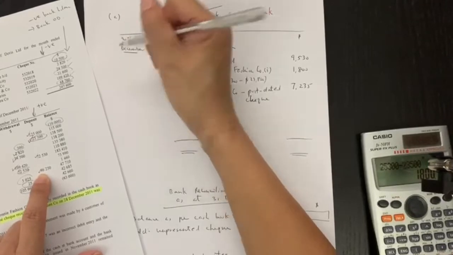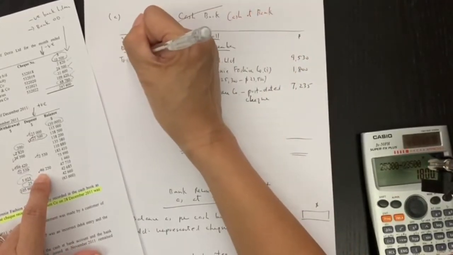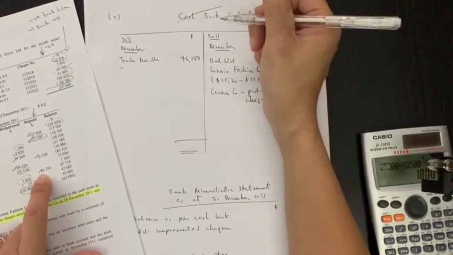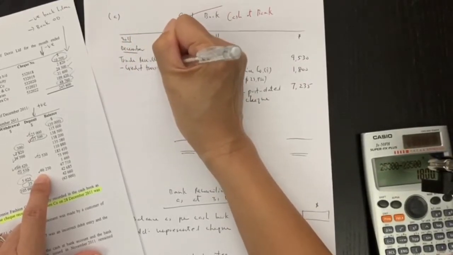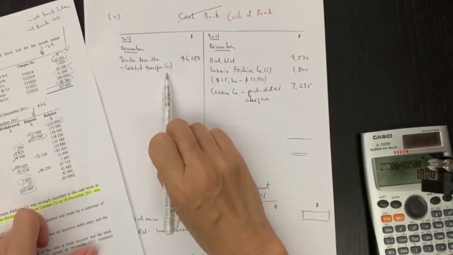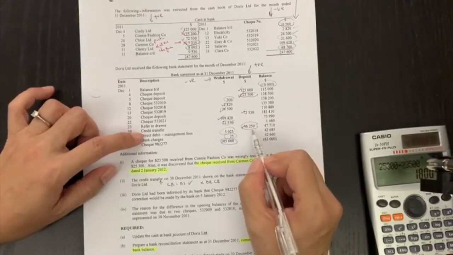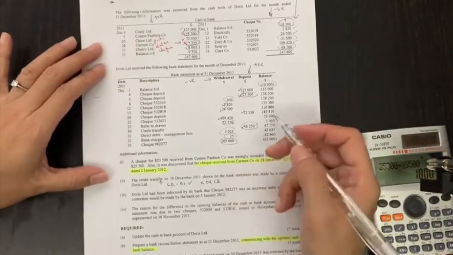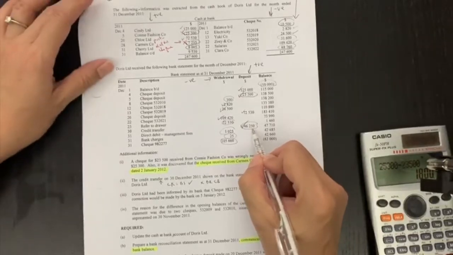Credit transfer means we have money received from debtor, and debtor is the same as trade receivable, and the description is credit transfer, related to the adjustment in point number 2. So for this credit transfer, at the beginning it should be a circle because it was done in the bank statement but not yet done here. But after adjustments, I have this corrected in the cash book just now.